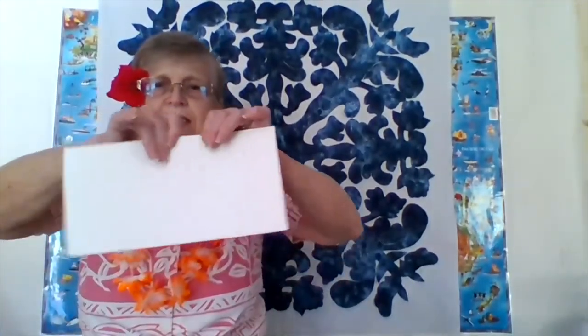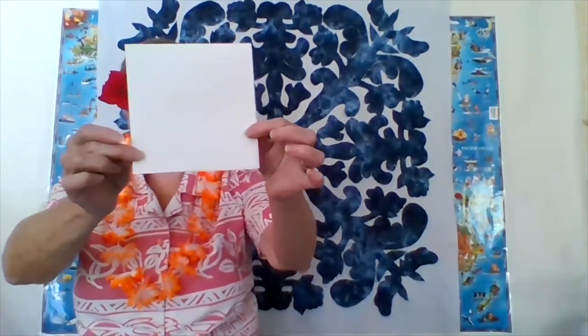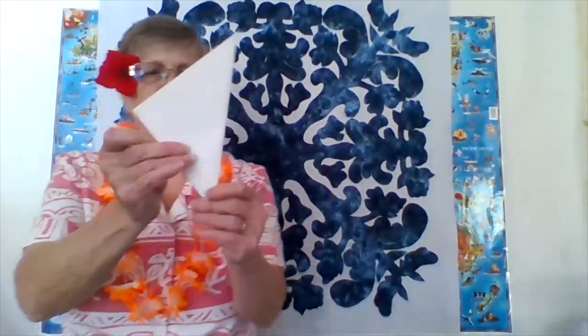So what I want you to do first is get your paper, fold it in half, and make a nice straight crease so it's folded in half. That's the first step. Next, we're going to fold it again to make it into a square. So it's going to look like this. Then you have to fold it one more time on the diagonal. Remember what diagonal means? From corner to corner, so it looks like this. So now you've got your basic shape that you're going to start with.